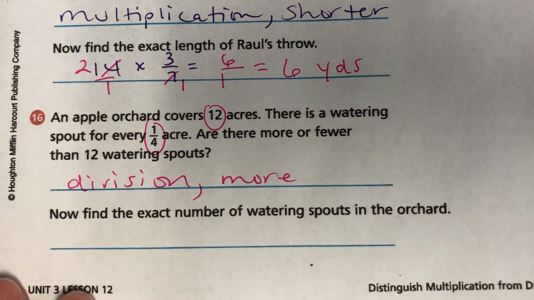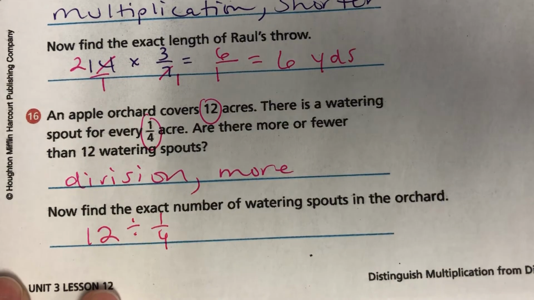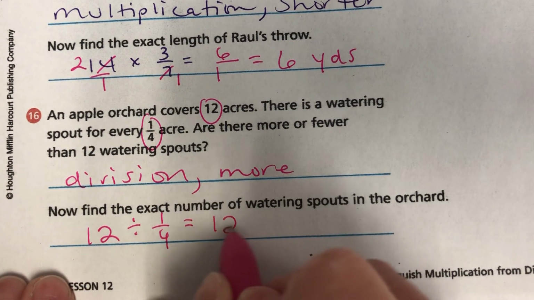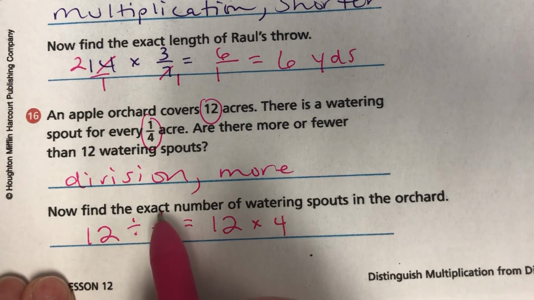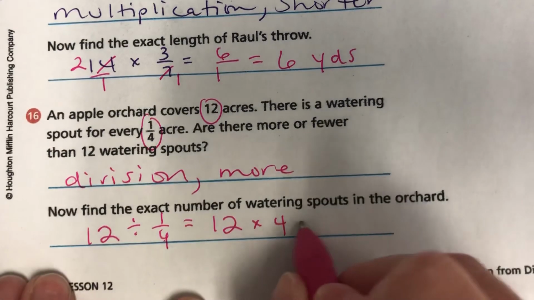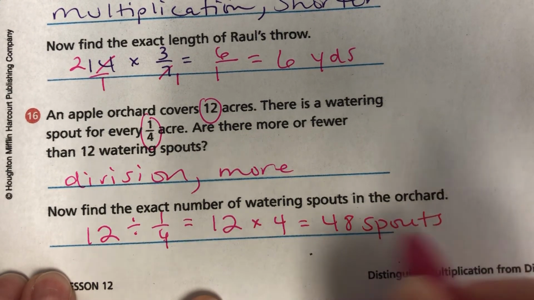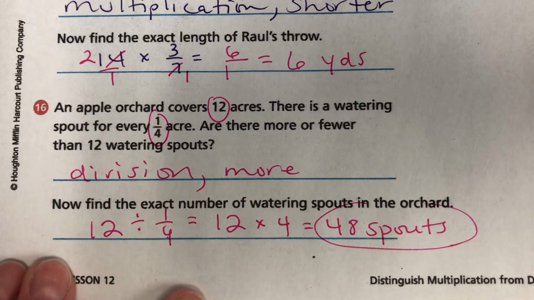All right, so let's find the exact number. What are we starting with? We're starting with the acres, and we're dividing that up into fourths. I want to know how many 1/4s there are in 12. We can get that answer by multiplying 12 by 4, right? The reciprocal of 1/4 is 4. So 48 spouts. Here's my handle, here's my spout. And 48 is more than 12, so we did it right.